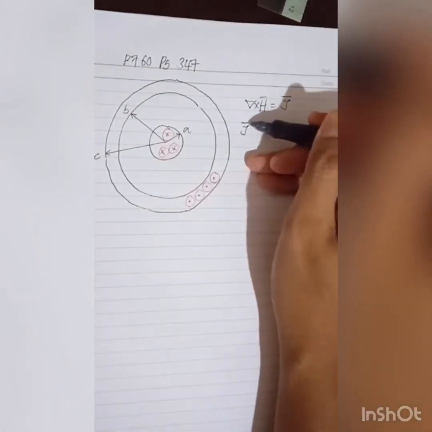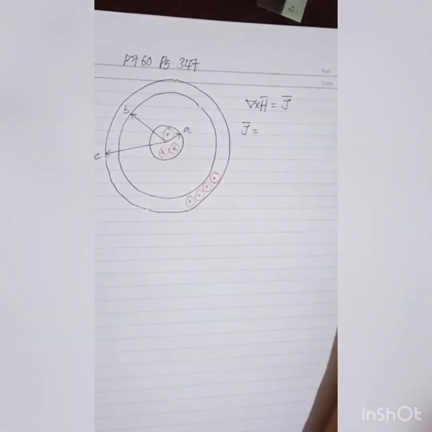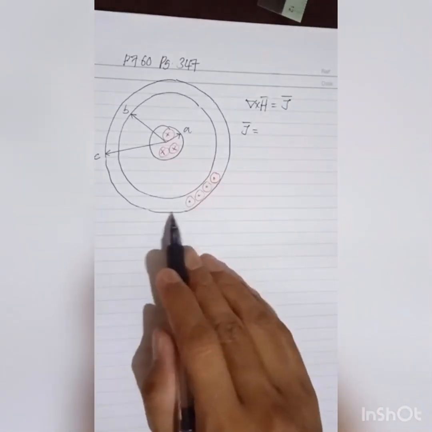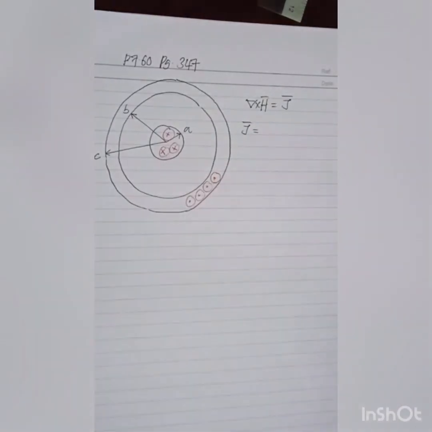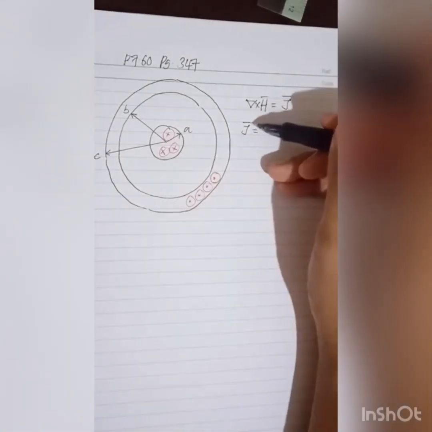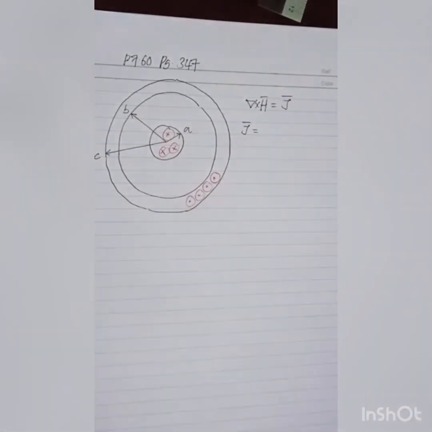J is actually, guys, the volume current density that exists within the outer conductor region. We know that J here is flowing in the positive z direction. So J is the total current over the total area.